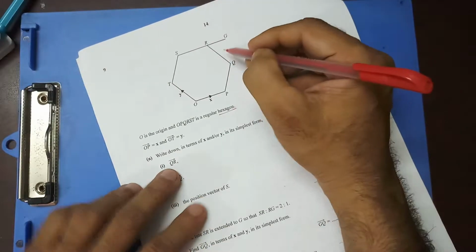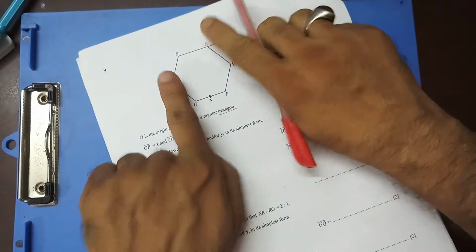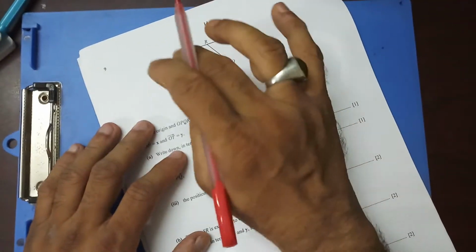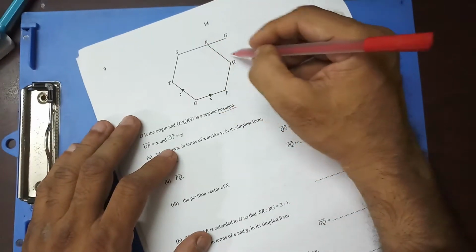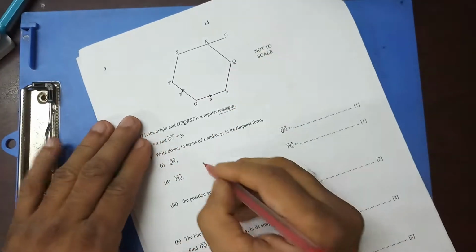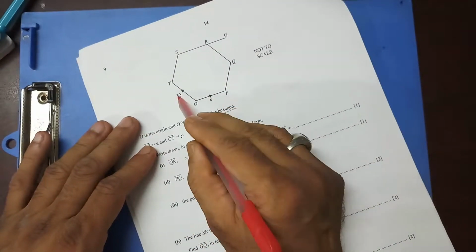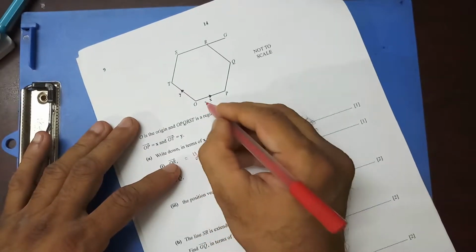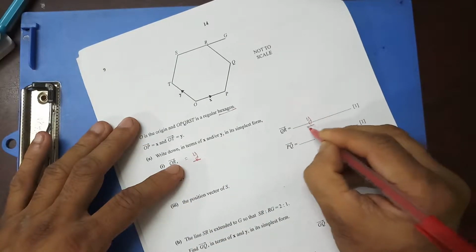So QR, this part. Now you can see that this is equal to that and they are parallel. You need to know the properties of this kind of shape. This is the shape regular hexagon, so its opposite sides are equal and parallel, so that's gonna be Y. And you can see that X and Y, they have this bold letter, but when I'm writing it I cannot write that, therefore I'm gonna use a bar underneath, so that's gonna be Y bar.